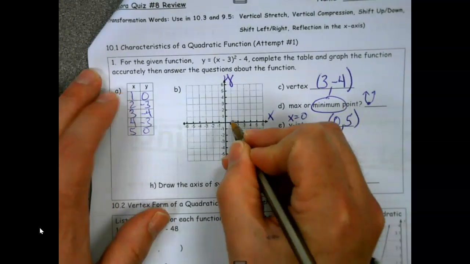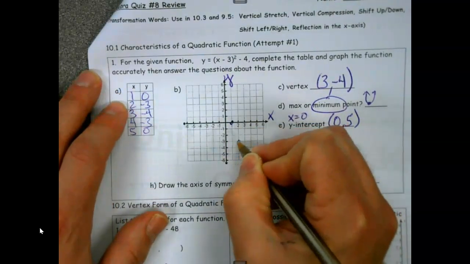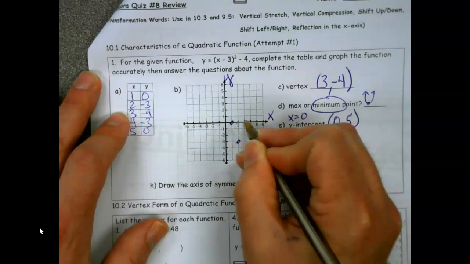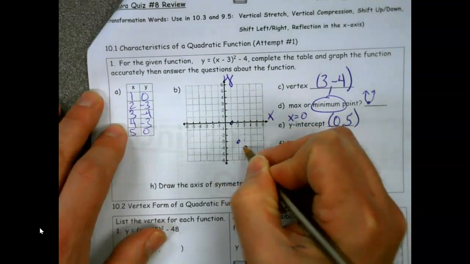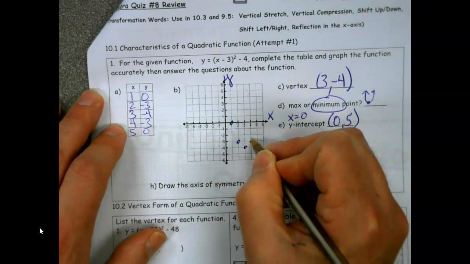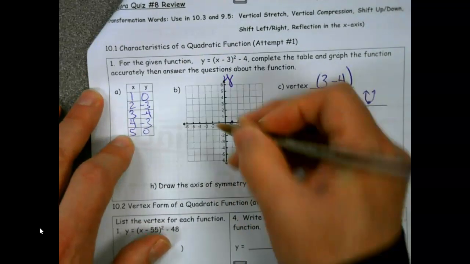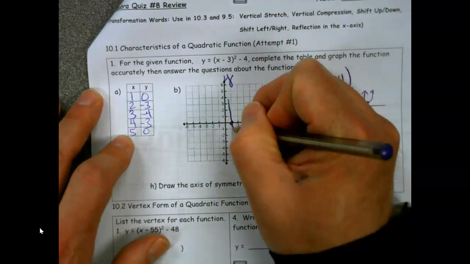Right 1 and 0. Right 2 and down 3. Right 3 and down 4. 4 and down 3. There's that beautiful shape that we're always looking for.